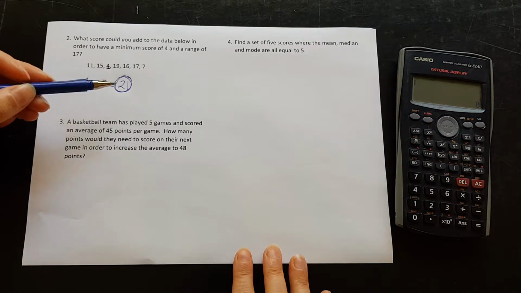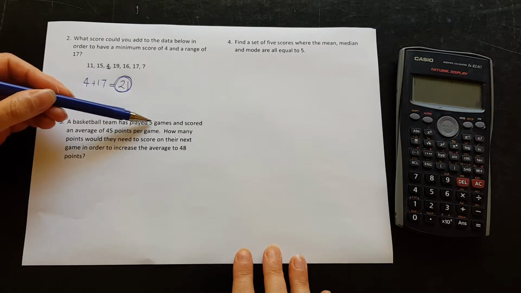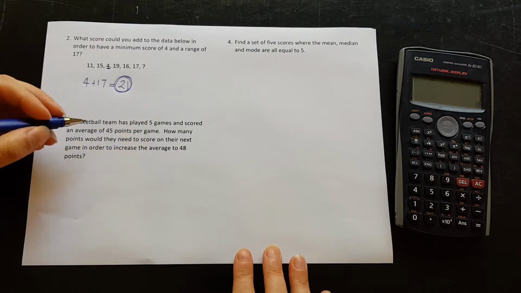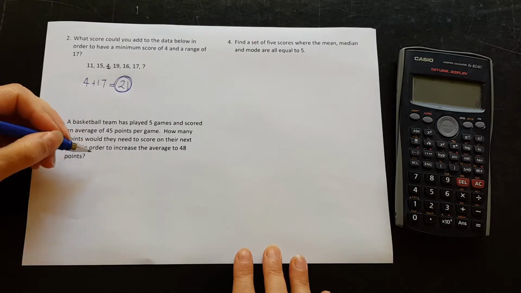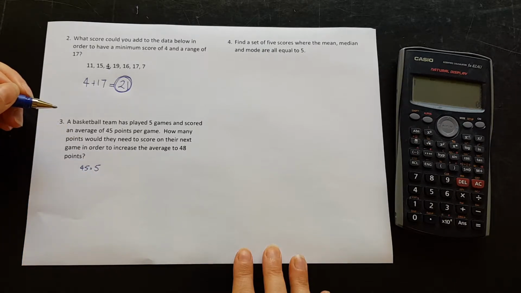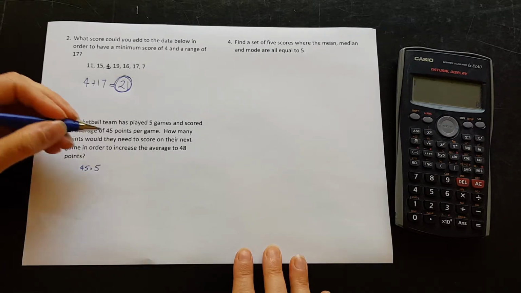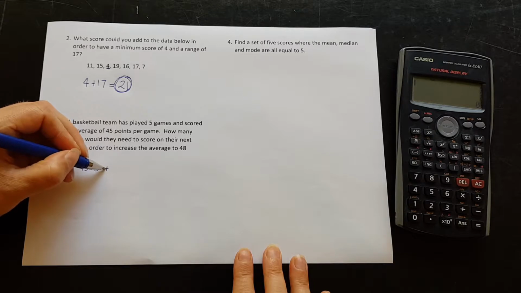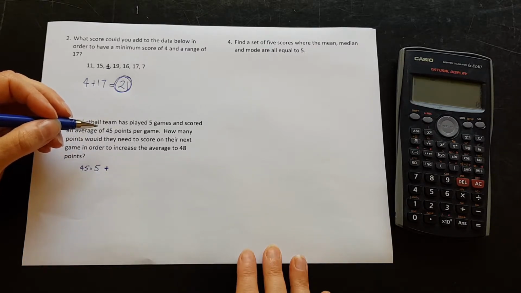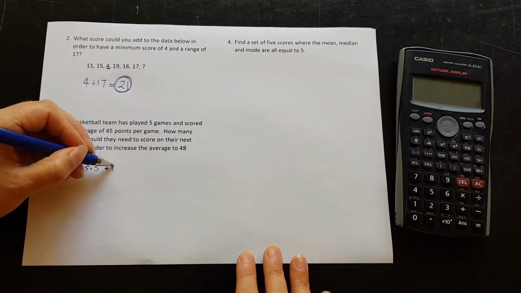So what I'm going to do is multiply the 5 games that have already been played. If we go 5 times 45, that will tell us how many points they've scored all together in all the games they've played so far. So 45 times 5, that's the points they've scored so far. But we want to add on one more game, okay? We don't know the number of points that they're going to score in this last game, so I'm just going to call it P. P for points.